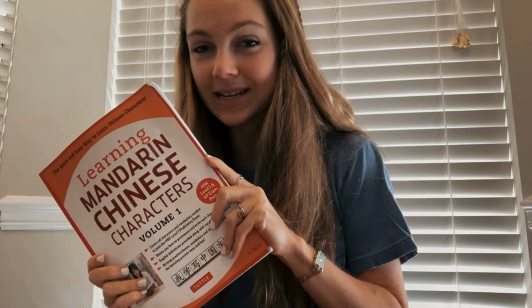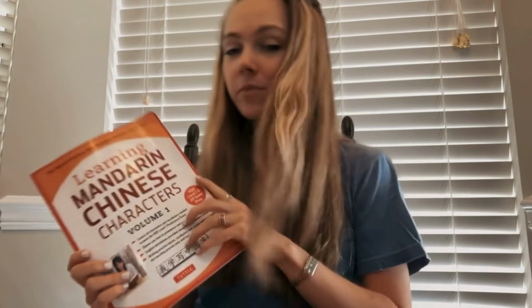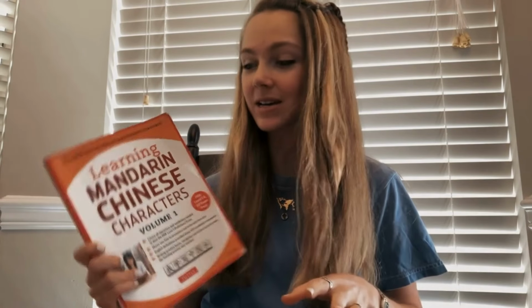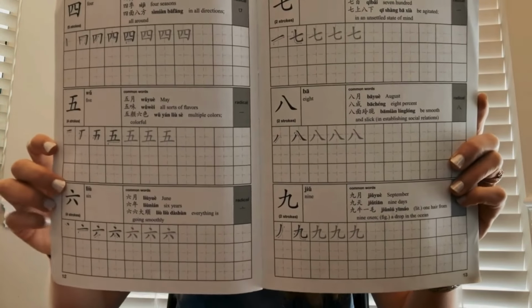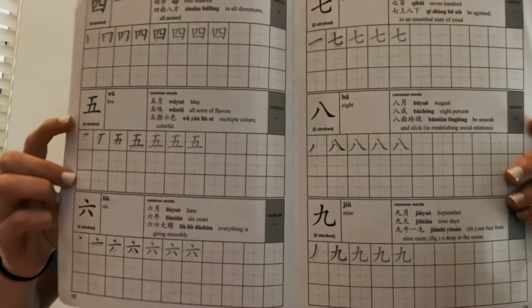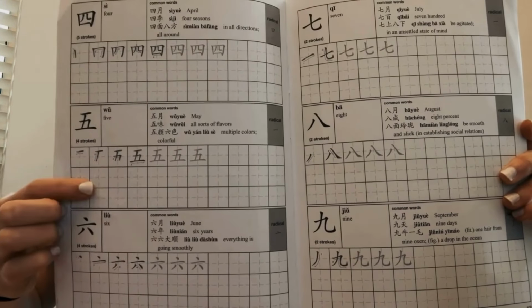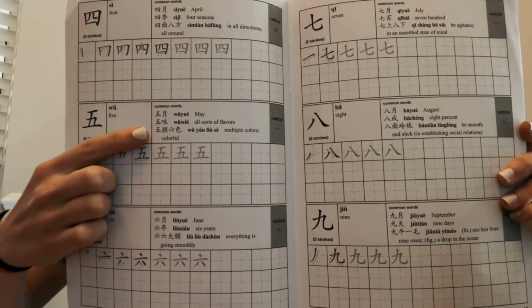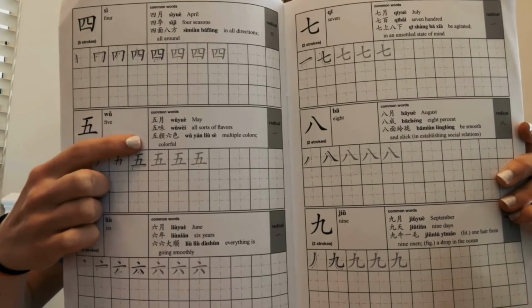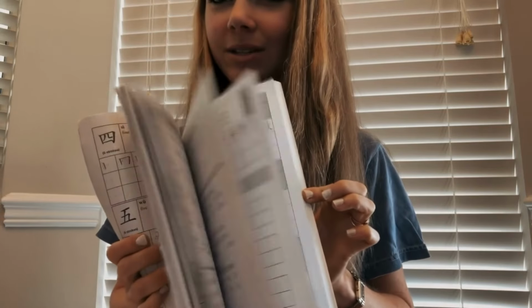So we'll be using this as our base for study, but there's also different resources that I can share with you in this video that will help as well. So this is kind of what a basic page layout might look like. You've got your characters right here, and it will show you the stroke order. You can do some practice. It will also show other common words that the character is in, and then it's got pages and pages. And then also at the end, it has exercises to help practice and put things into application.